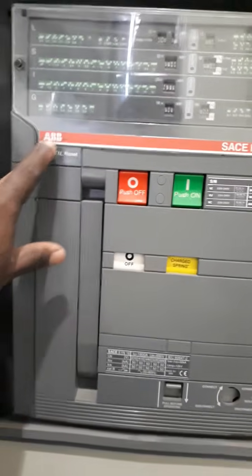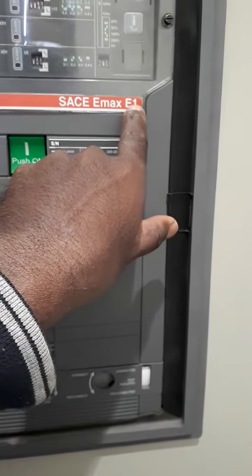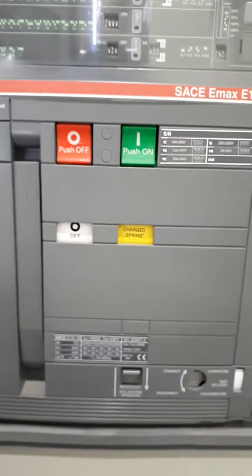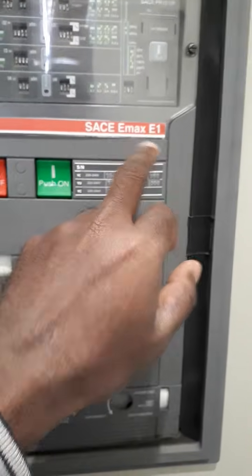Okay, this is the circuit breaker. Air circuit breaker. The make is ABB. This is the model Emax E1. This breaker model is because ABB has so many models. This one, construction wise, is a little different. So this make is ABB and the model is Emax E1.